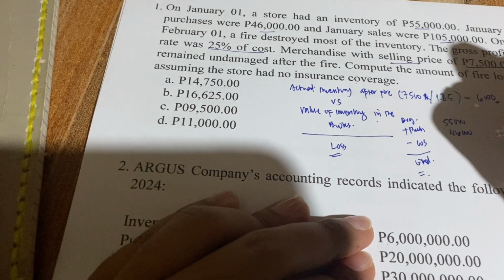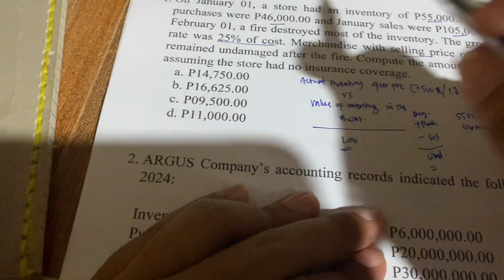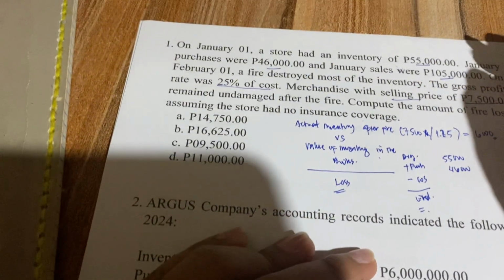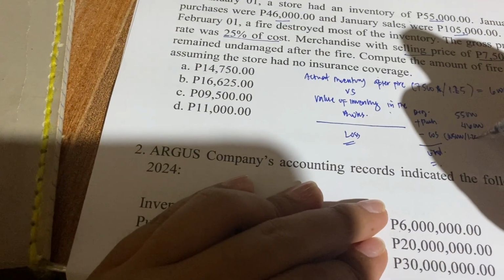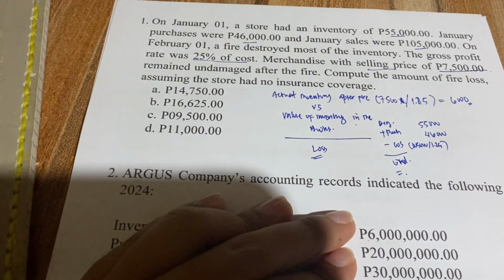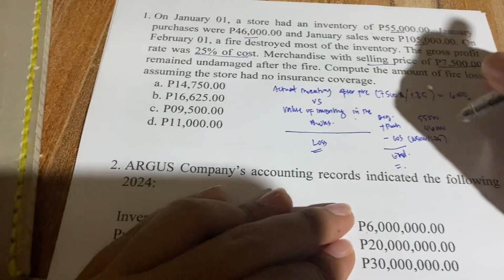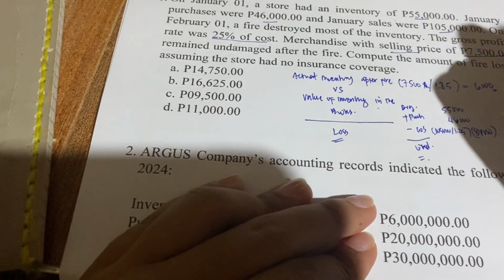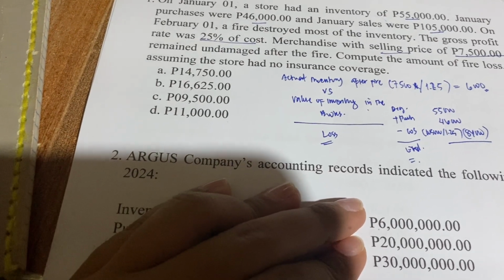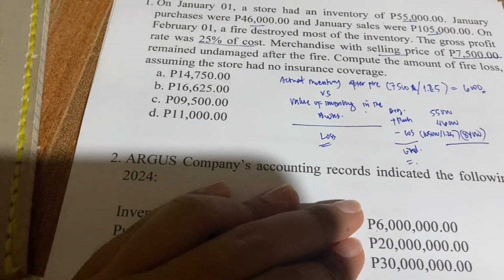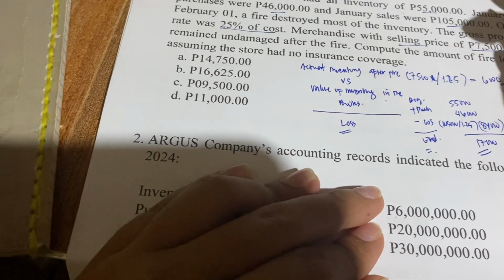Pero yung 105, compute mo muna siya. Naka-sales siya eh, so i-divide mo na naman siya by 1.25. So 105,000 divided by 1.25, yun na yung cost of sales niya. 105,000 divided by 1.25 is 84, so less 84,000. I-sum it up mo, 55 plus 46 less 84. So ang ending niya is 17,000.